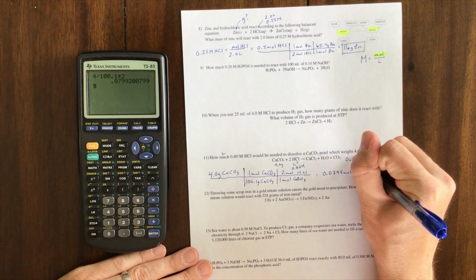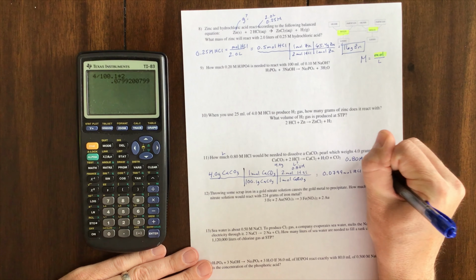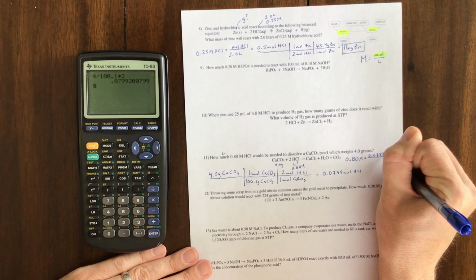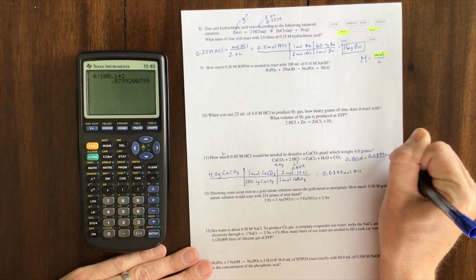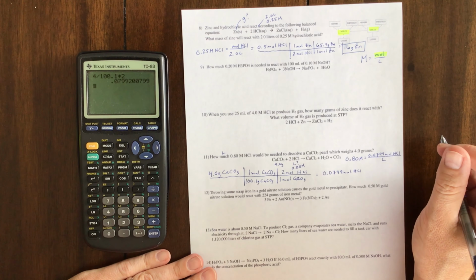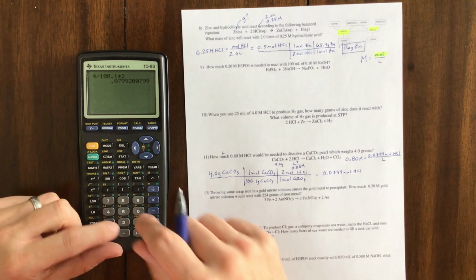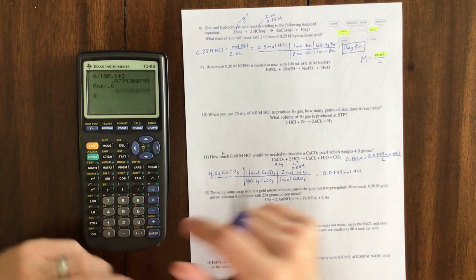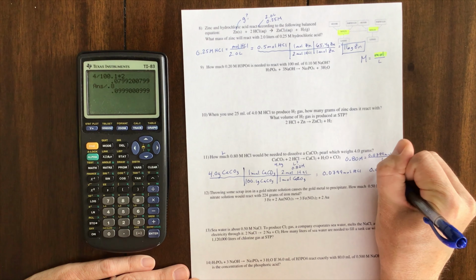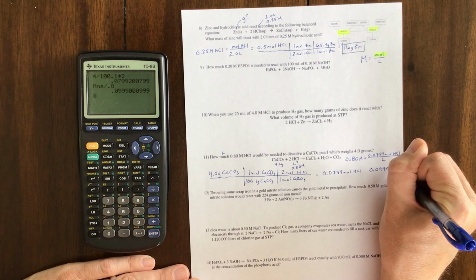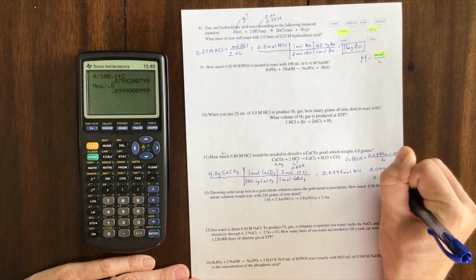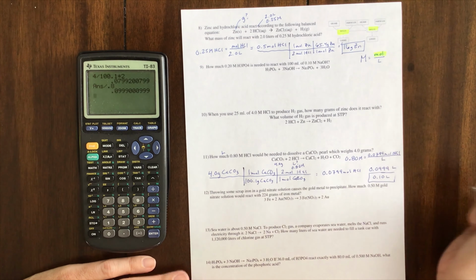So I have 0.8 molar equals 0.0799 moles over liters, and I want to know liters. If I do that, I'm going to basically divide by 0.8. And it roughly becomes 0.0999 liters, which is about 0.1 liters, approximately, if I round.